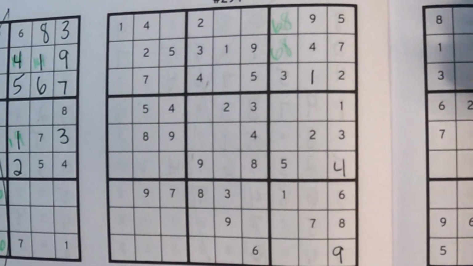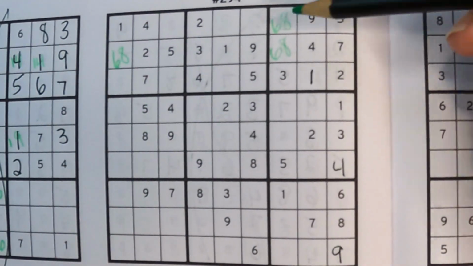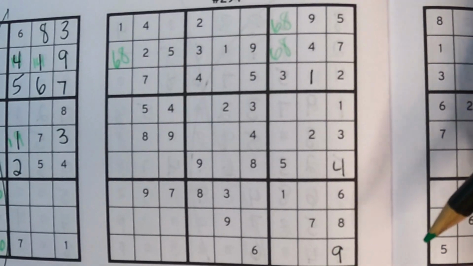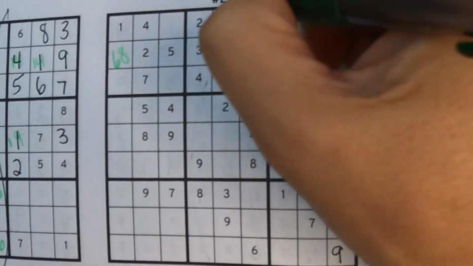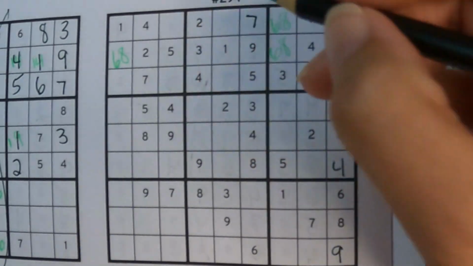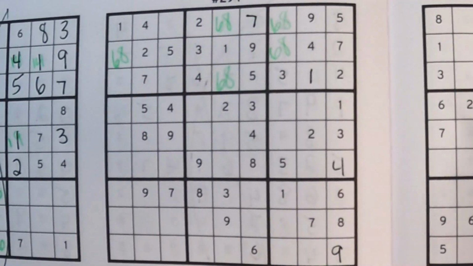And for this row, we're also missing 6 and 8. For this box, we're missing 6, 7, and 8. We've got 6 and 8 here, so this is our 7, but I don't see any other help. So 6, 8.